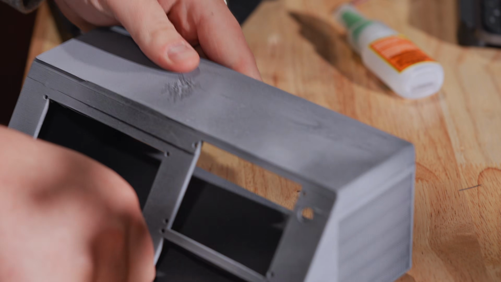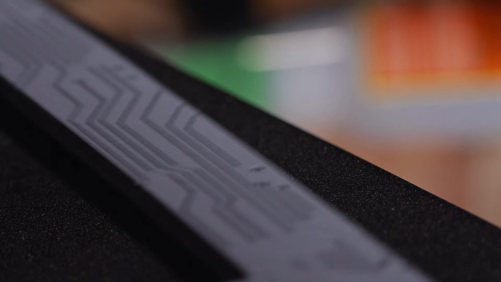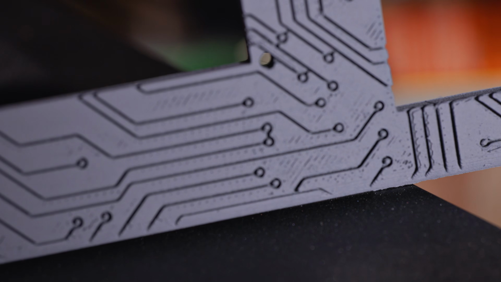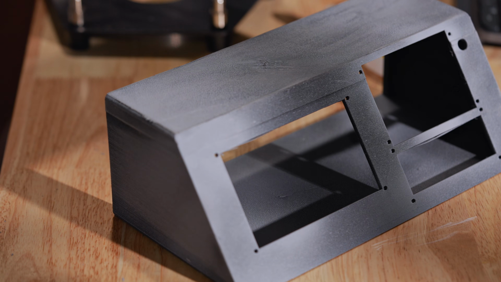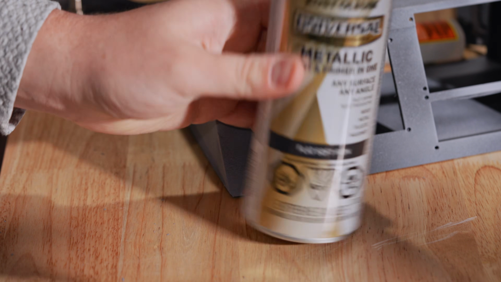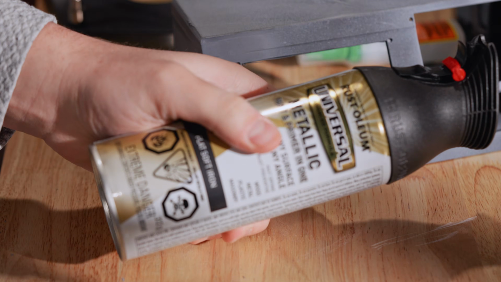Now on the faceplate especially, this really brings out the circuit board lines. Some of the primer didn't get into the lines, but honestly, that's what makes it look even better. Then we grab a much finer piece of sandpaper and smooth it all out. And with this aesthetic, things don't need to be perfect. After that, I applied a metallic finish to give it a shine at the end.